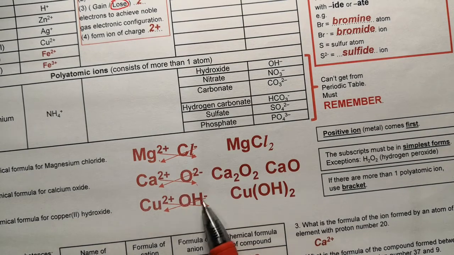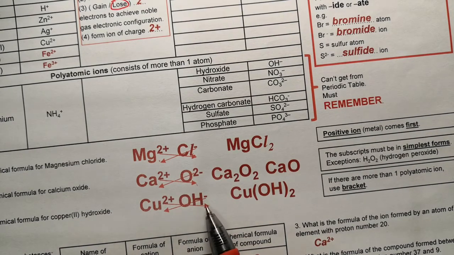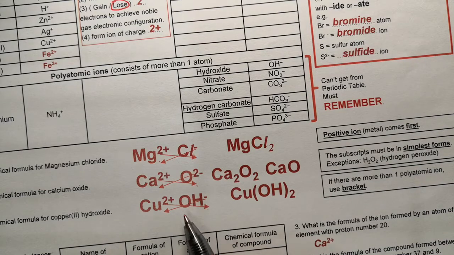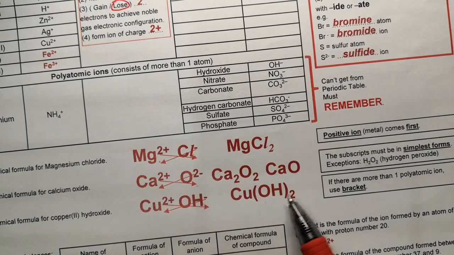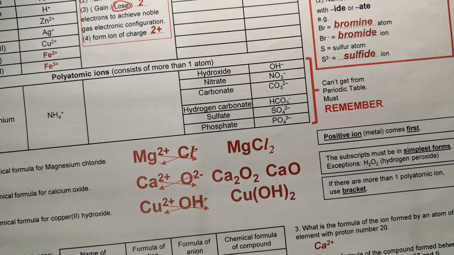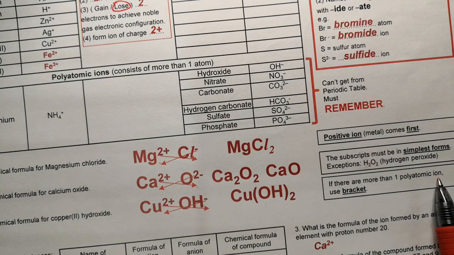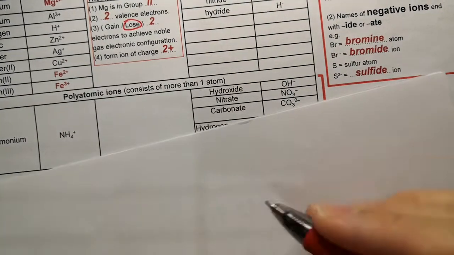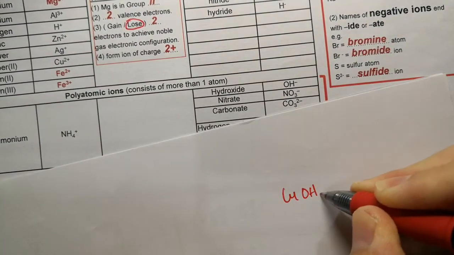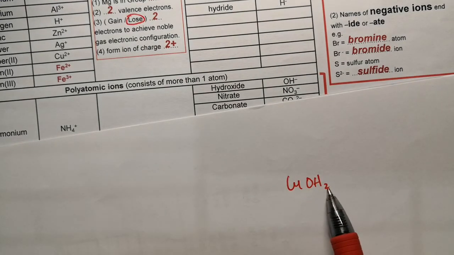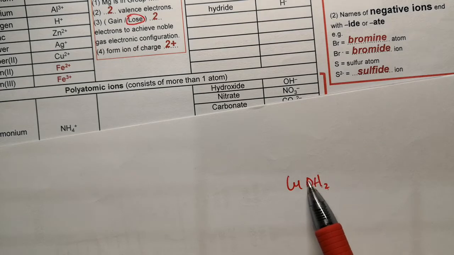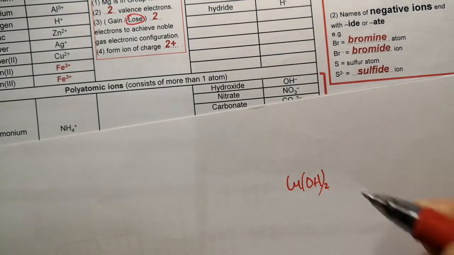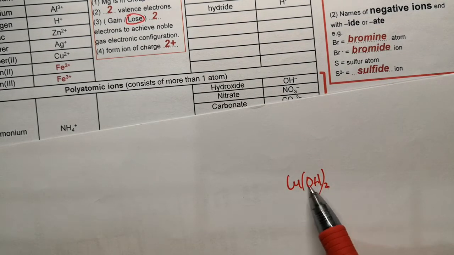A polyatomic ion is together as one. So when you bring the 2 down, this 2 belongs to both O and H together. That's why you need a bracket. If there is more than one polyatomic ion, you need to use a bracket. You cannot put just OH2, because if you write it like this, what it means is that this 2 belongs to hydrogen only. But a polyatomic ion is together as one, so you must put a bracket. This 2 belongs to H as well as O.